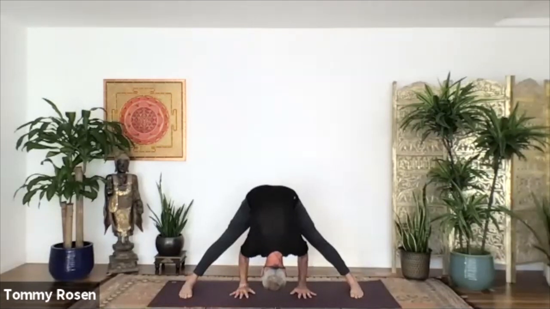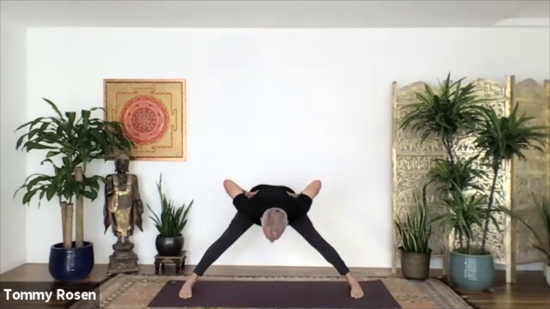Deep inhale, and let's do our Ujjayi breath here. Stay steady. Inhale up halfway. Exhale the hands to the hips. Inhale, press through both feet to come to standing. And exhale. And let's toe, heel, toe our feet together.